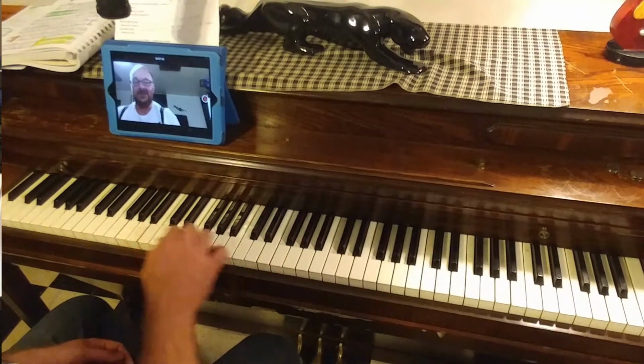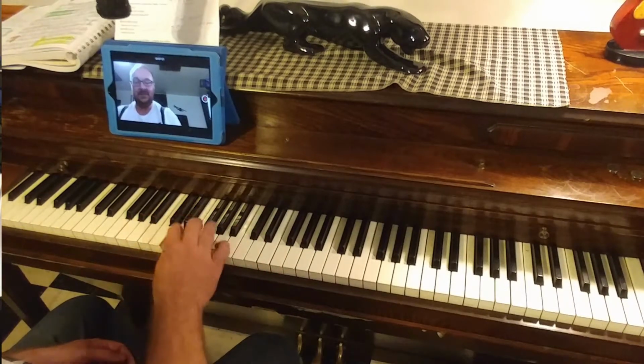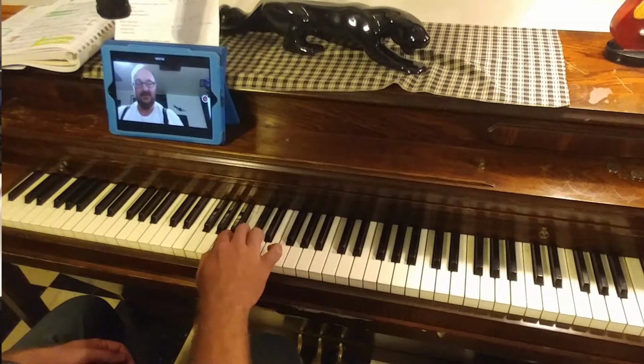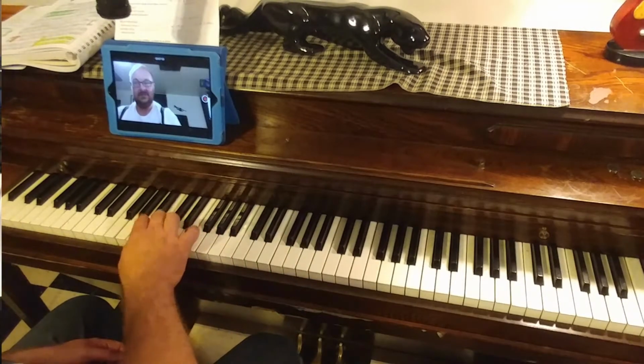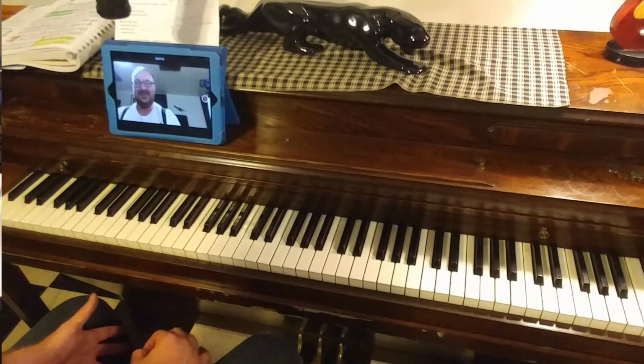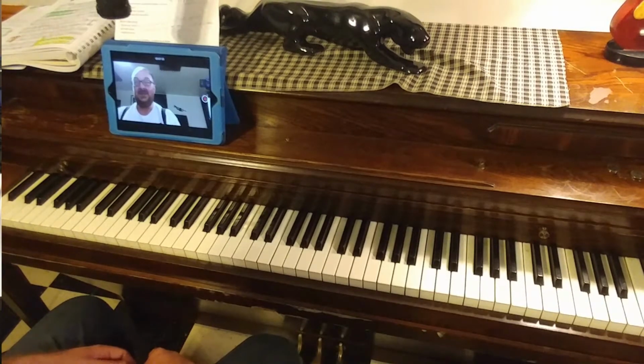I'll play a couple octaves of it. Okay, yeah, it's sort of eerie. It's got both major and minor qualities to it. Where the heck do you use that?